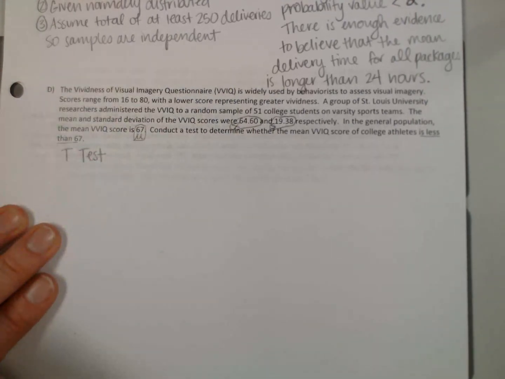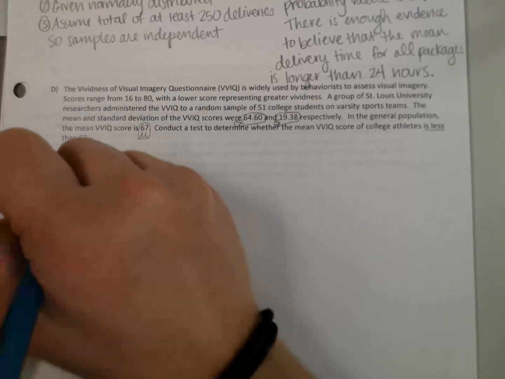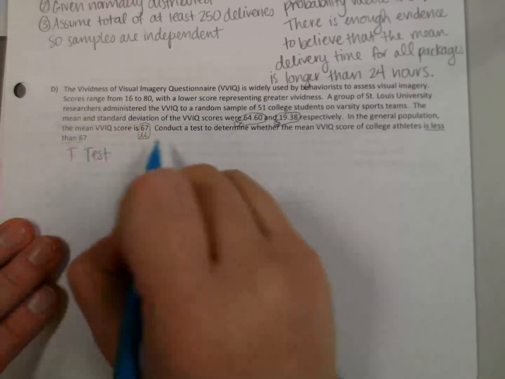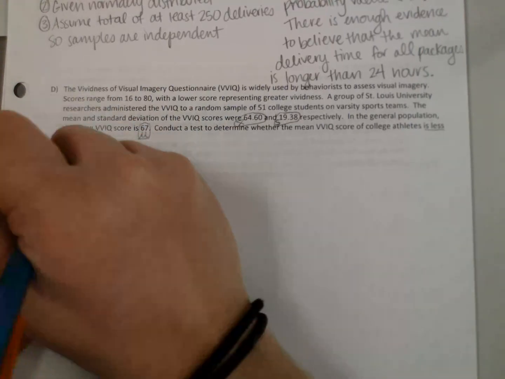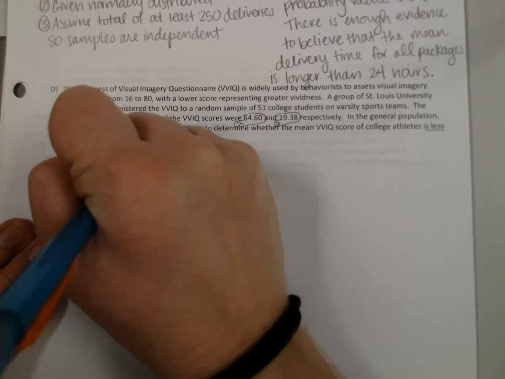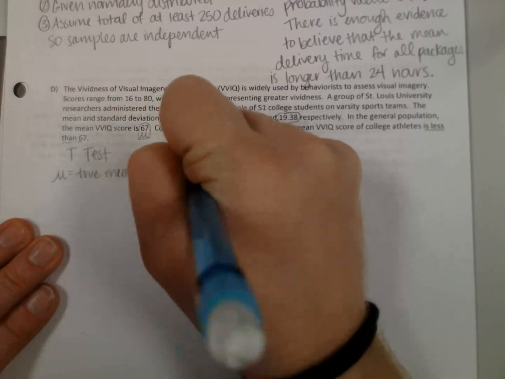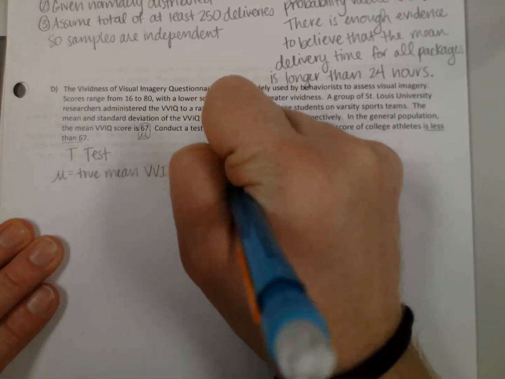The process stays pretty much the same, with a few minor differences here and there. We're still studying the mean, so we're still going to define mu: the true mean VVIQ score for athletes.